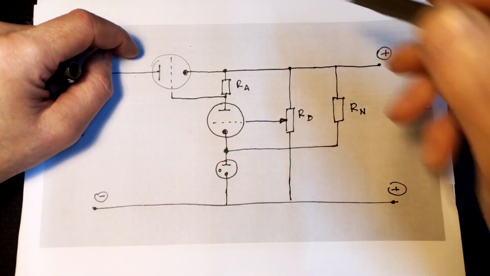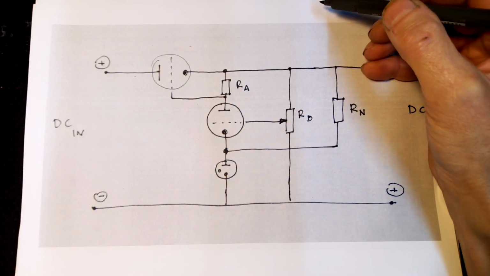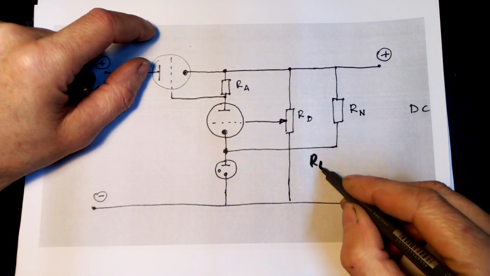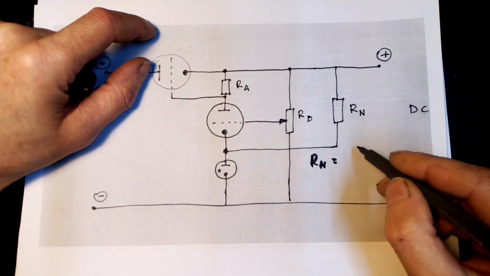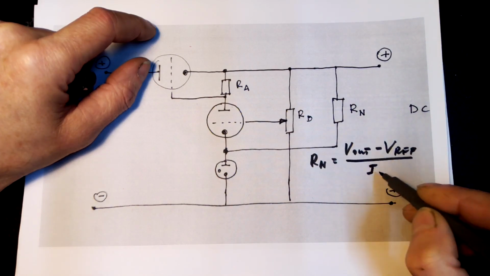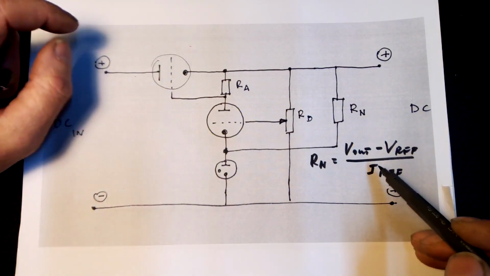It is simple because we know the current going through.